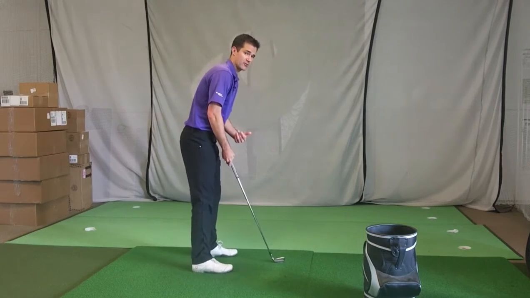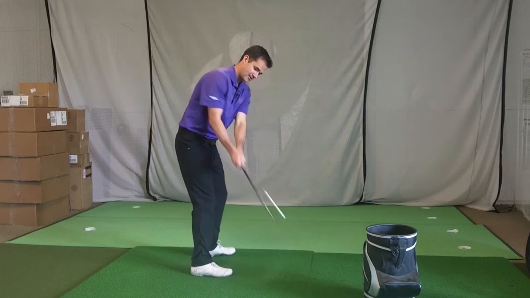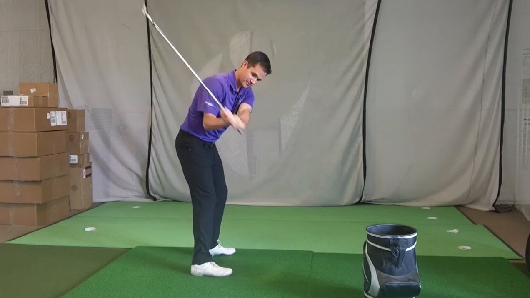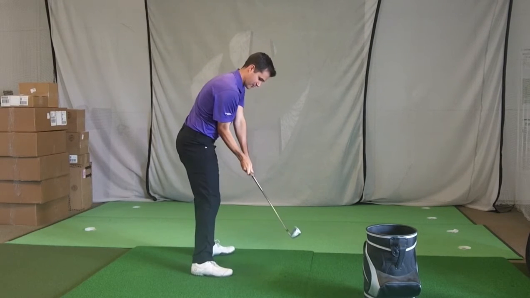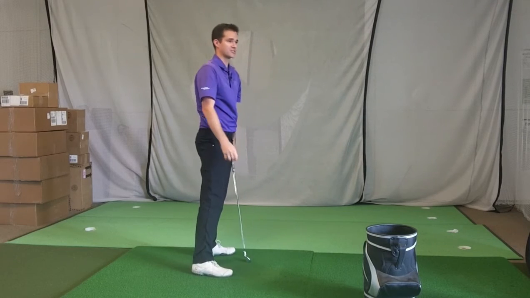Now, club face is the tricky one. You're primarily going to want to look at down the line, and club face is largely going to be from right about here, so just after transition, to right about here, just after delivery position.